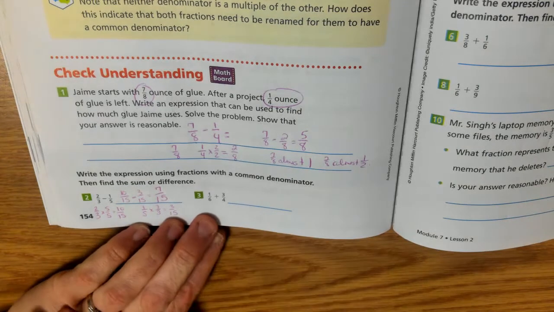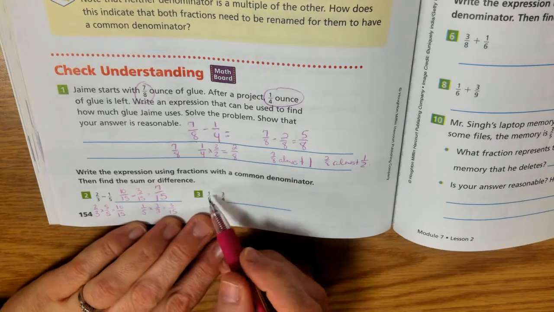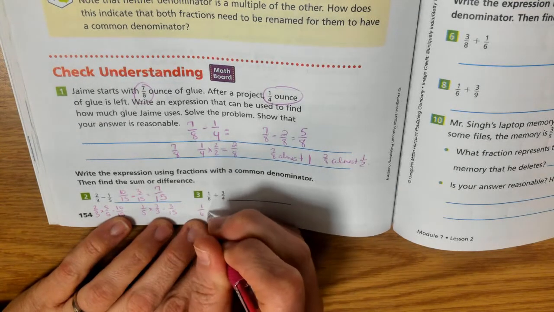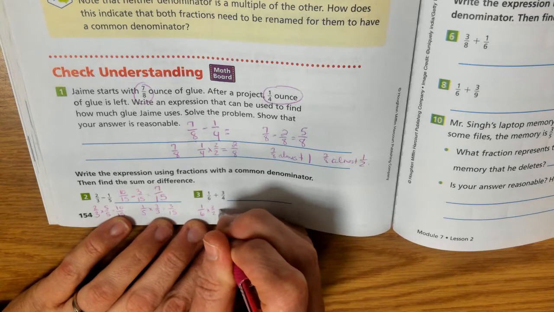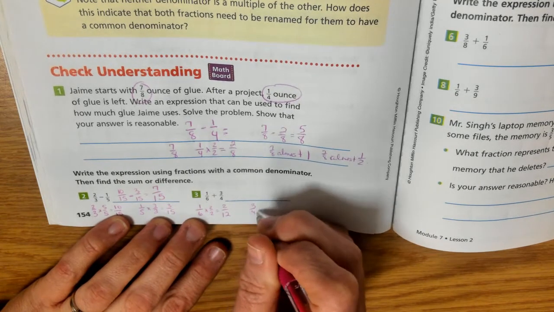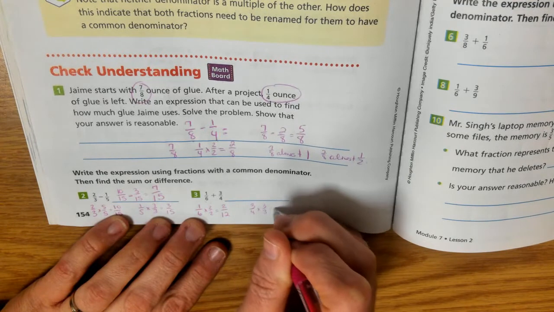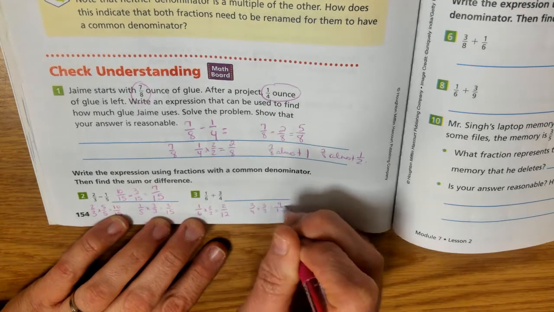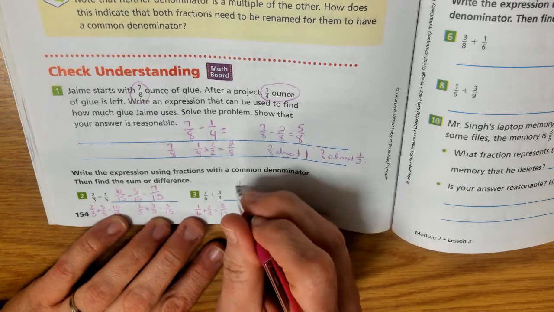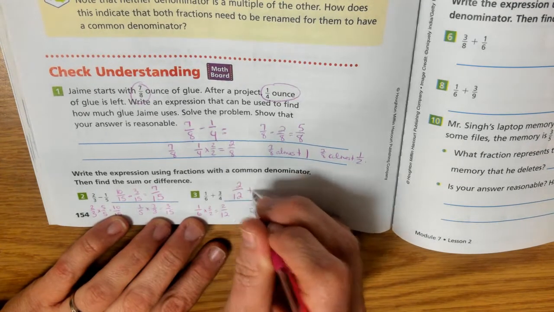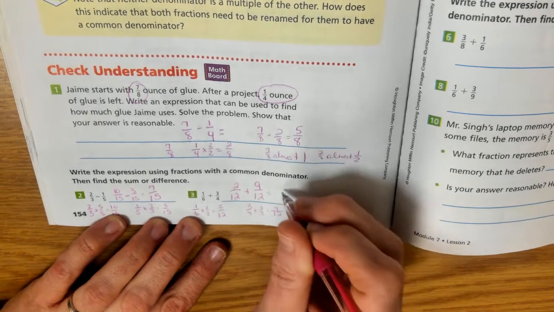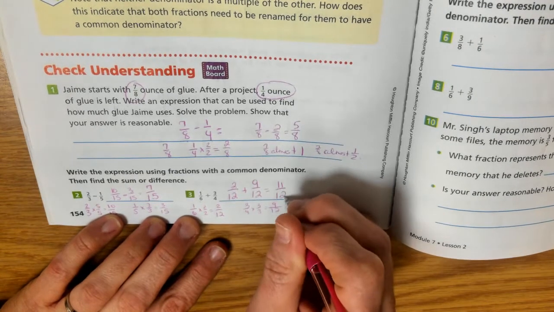1/6 and 3/4. And we already determined 6 and 4 have a 12 in common, right? So 1/6 times 2/2 equals 2/12. 3/4 times 3/3 equals 9/12. So we have 2/12 plus 9/12 equals 11/12.